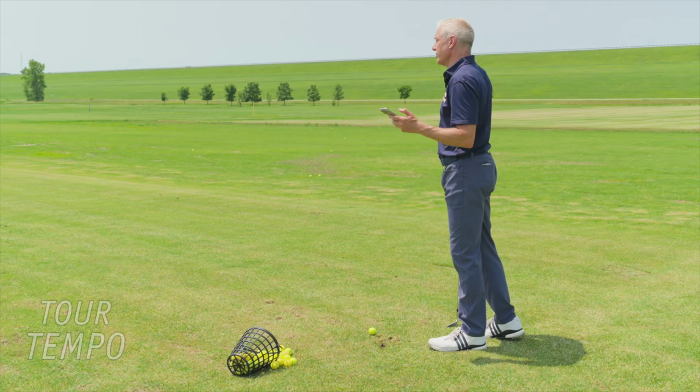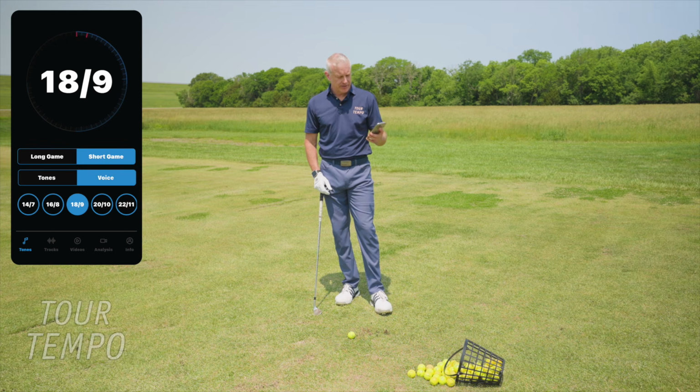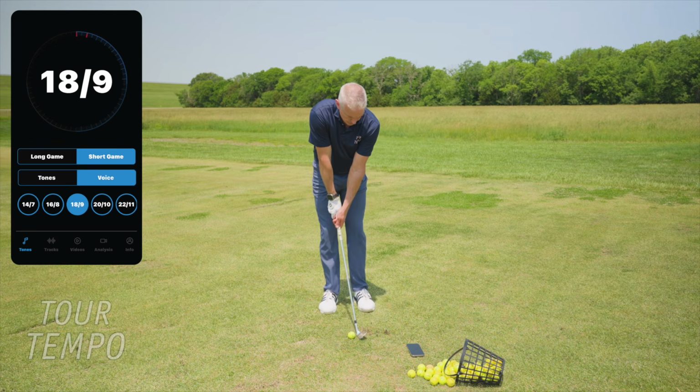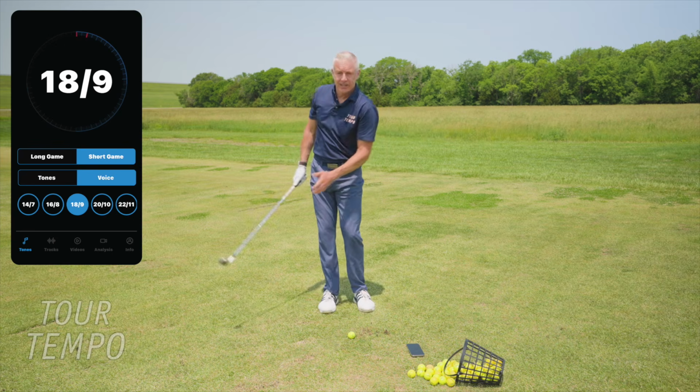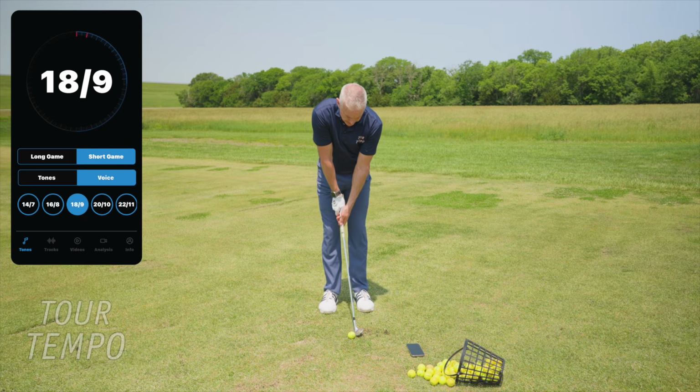You can also choose voice cues for the short game. So you hit short game voice to hit your 18/9. Tour tempo. Tour tempo. So that's another way you can do it, just dialing in to a different sound.